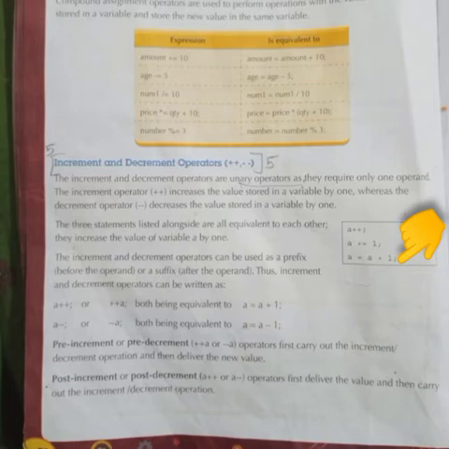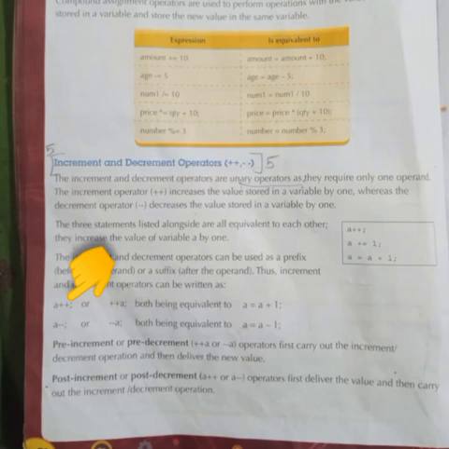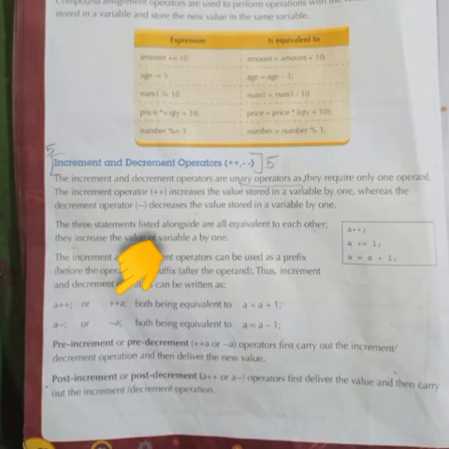Okay, understood? Here the increment and decrement operators can be used as a prefix or a suffix. Look at the first statement, a plus plus or plus plus a. Prefix means before the operand, so plus plus a is prefix. Suffix means after the operand, that is a plus plus.